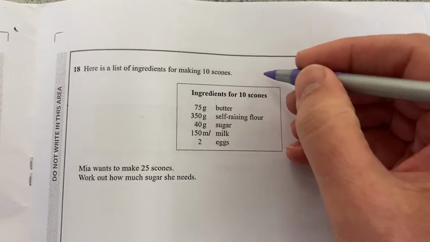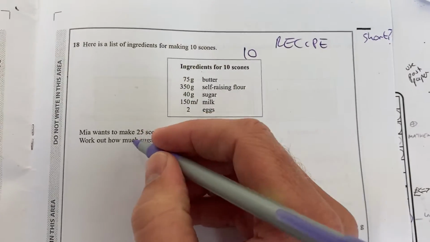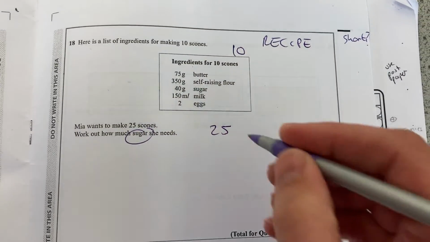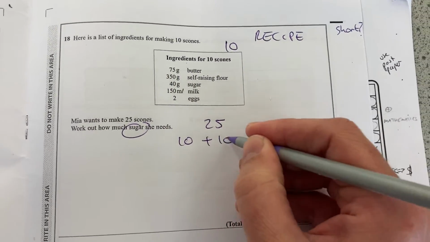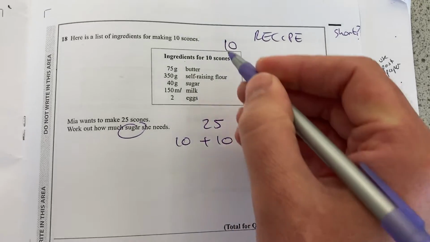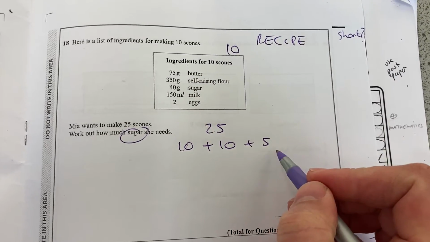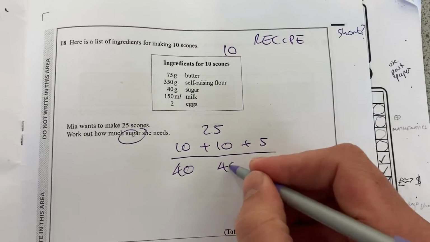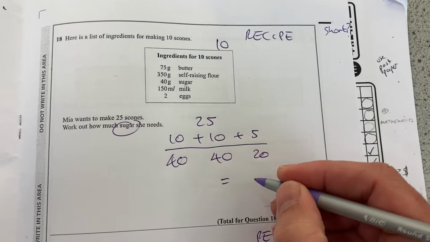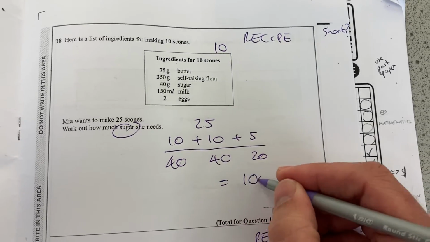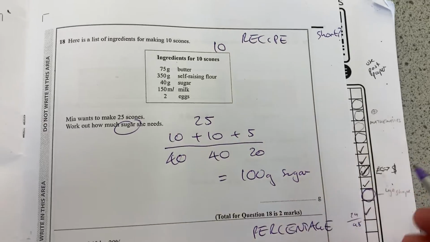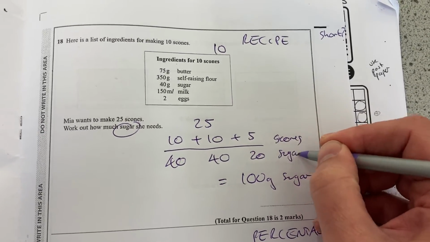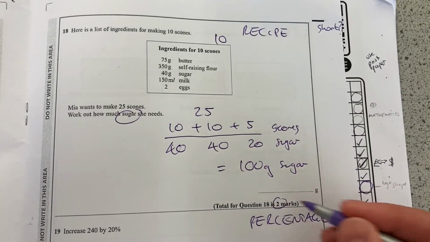So this is a recipe for 10 scones, and they want to say scale up to 25, but they're just looking for the sugar. Now to go from 10 to 25, you need 10, 10, and 5. So I need that amount again and half of it, but they just want the sugar. So for 10 scones, I need 40, 40, and half of that. So 40 and 40 is 80 plus 20. It's 100 grams of sugar. So I've just scaled it up. So that's the scones and that's the sugar. So that should give us 2 marks there.